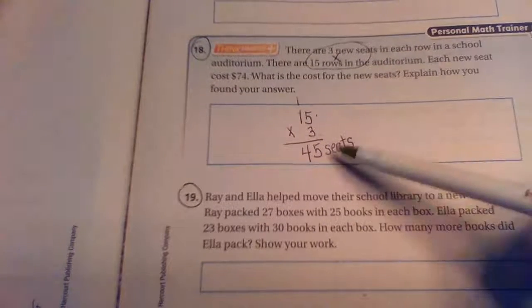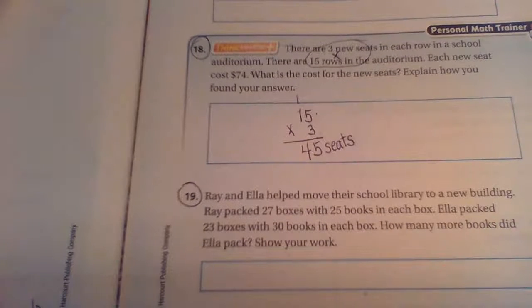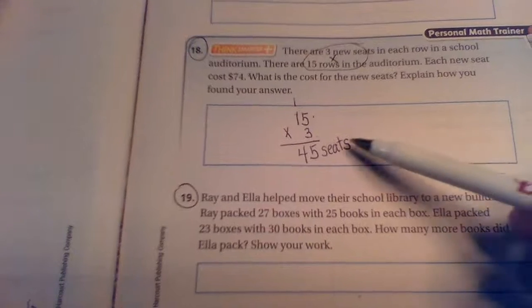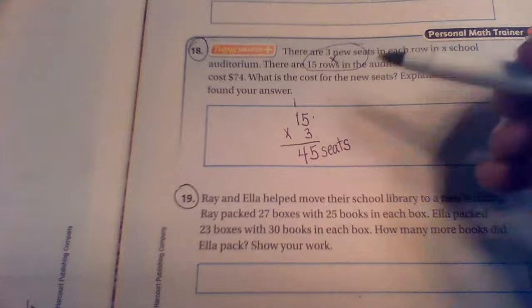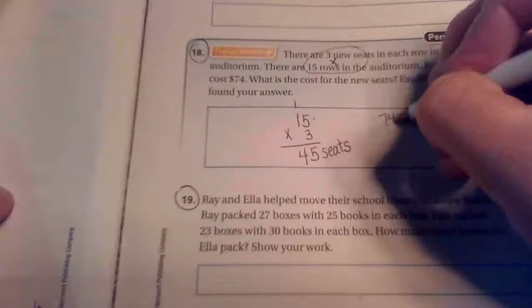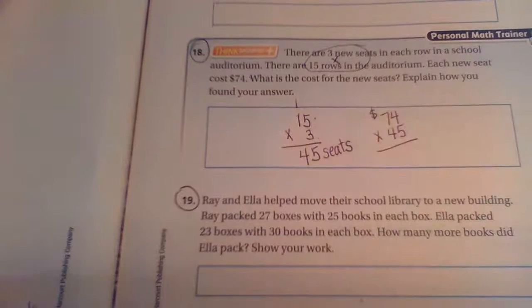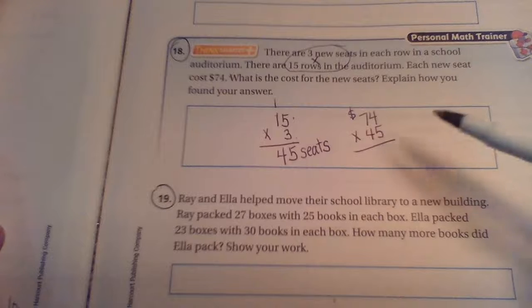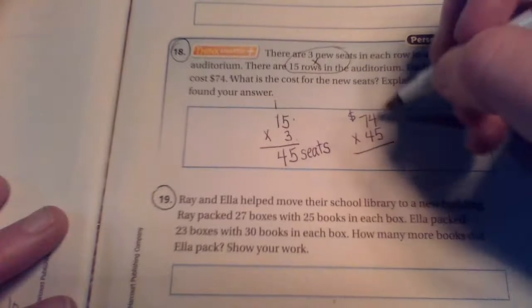If I have to buy 45 seats and they each cost $74, how am I going to find out how much total cost that is? Well, I am going to have to multiply the number of seats times what the cost was for each seat. So now I'm going to have to do $74 per seat times 45, because I'm buying 45 of those seats. So now I can do the regular old-fashioned way, or I can do the box method to do this multiplication for part 2. So I'm going to do the old-fashioned way just to keep things mixed up here.